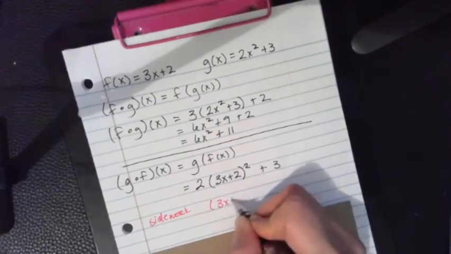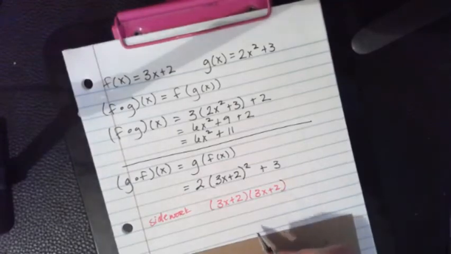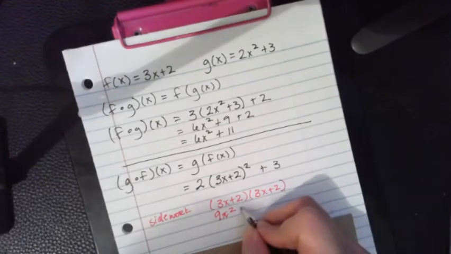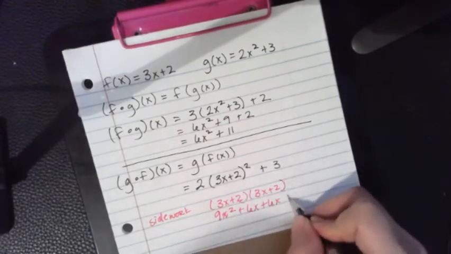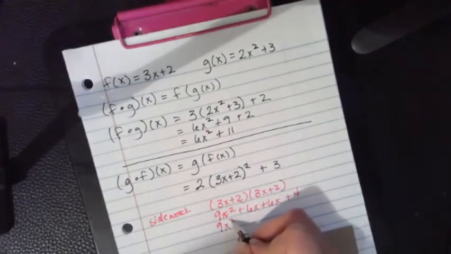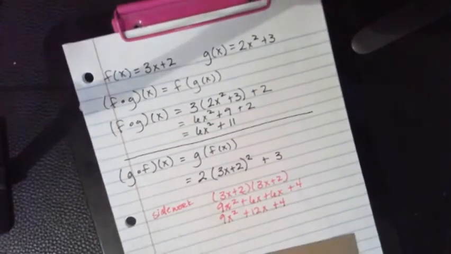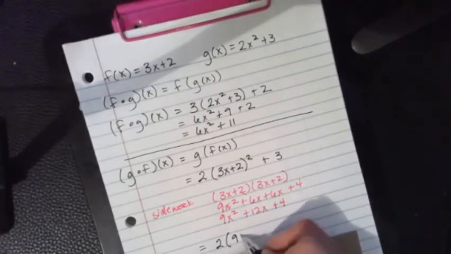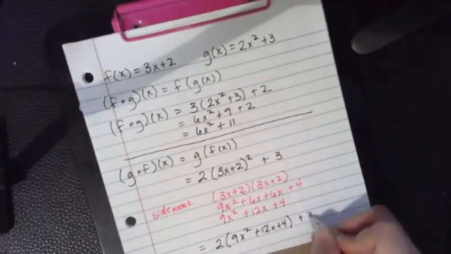I need to find 3x plus 2 times 3x plus 2. Okay, that gives me 9x squared plus 6x plus 6x plus 4. And I can simplify that one more time. 9x squared plus 12x plus 4. And really, now what we're working with is 2 times 9x squared plus 12x plus 4 plus 3.